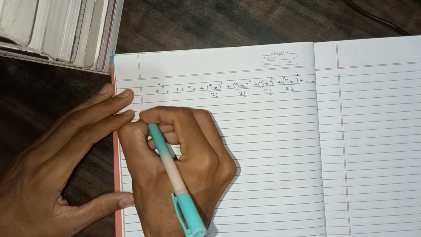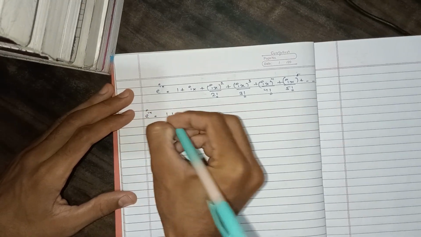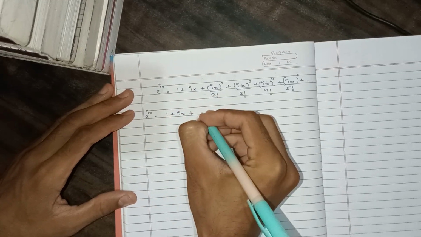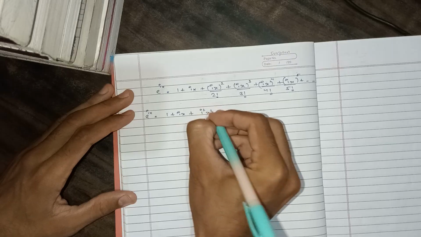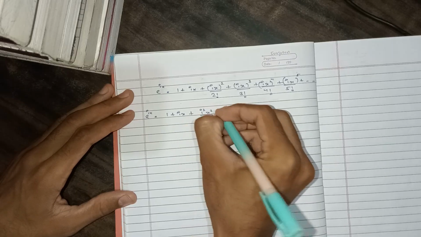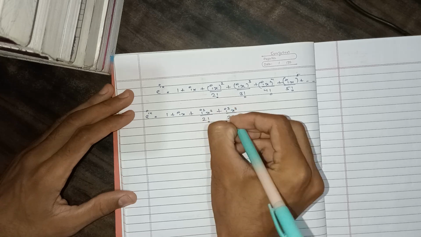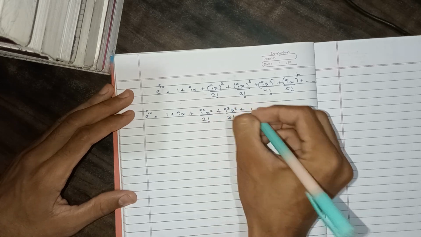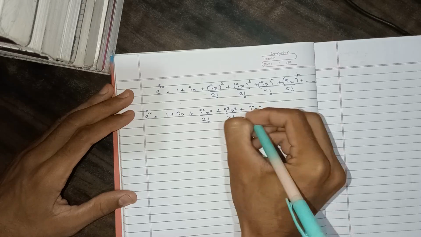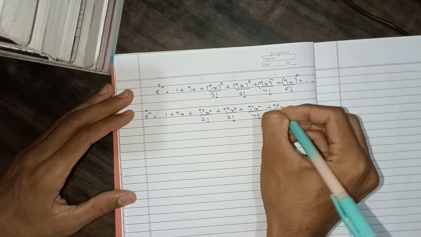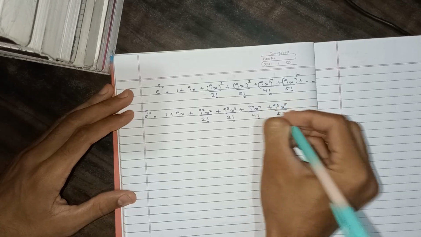So we have 1 plus i times x, plus i square x square upon 2 factorial. The next will be i cube x cube upon 3 factorial, plus i to the power 4 x to the power 4 upon 4 factorial, plus i to the power 5 x to the power 5 upon 5 factorial.